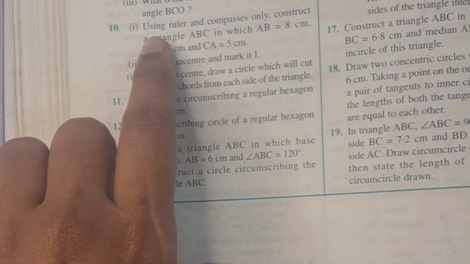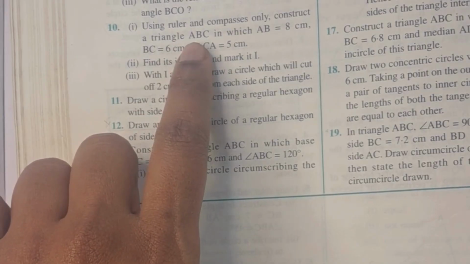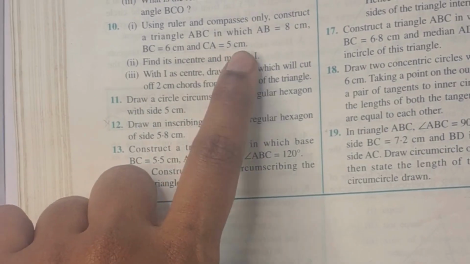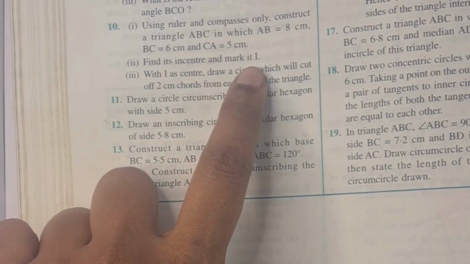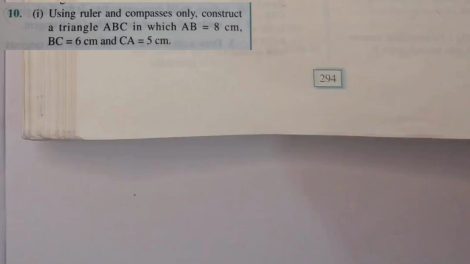Next question is, using ruler and compasses only, construct triangle ABC in which AB equal to 8 centimeters, BC equal to 6 centimeters and CA equal to 5 centimeters. Find its incenter. Mark it I. First the triangle we have to draw, afterwards the incenter.